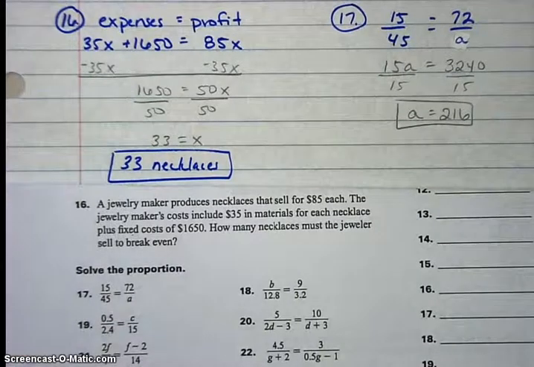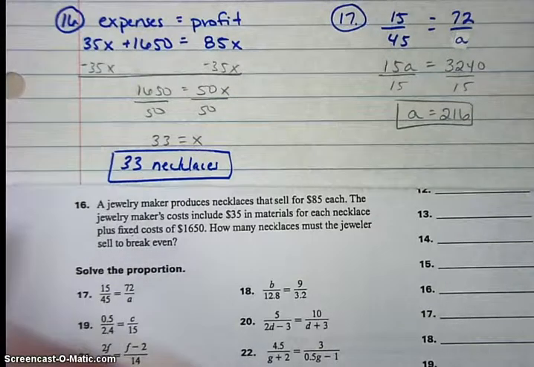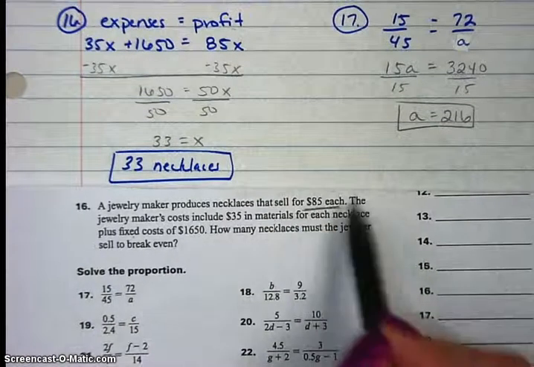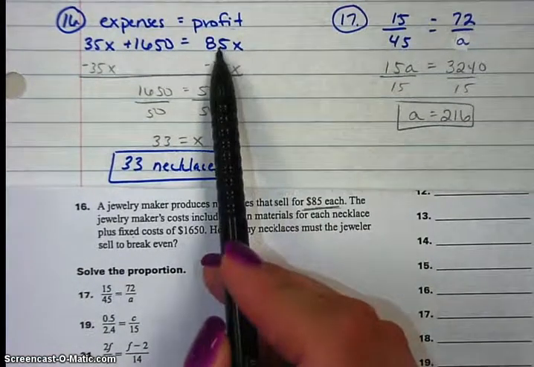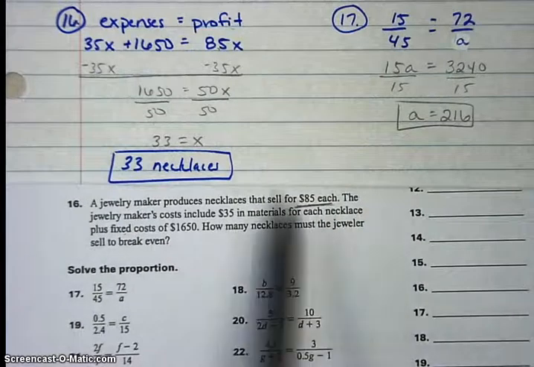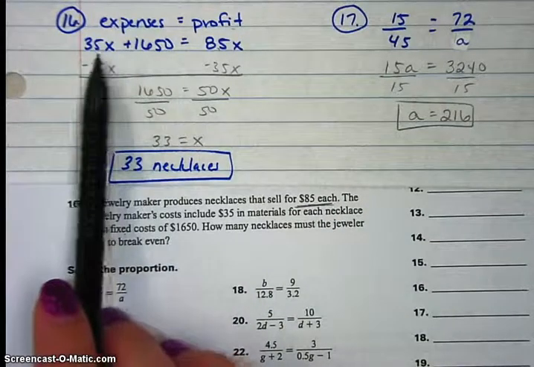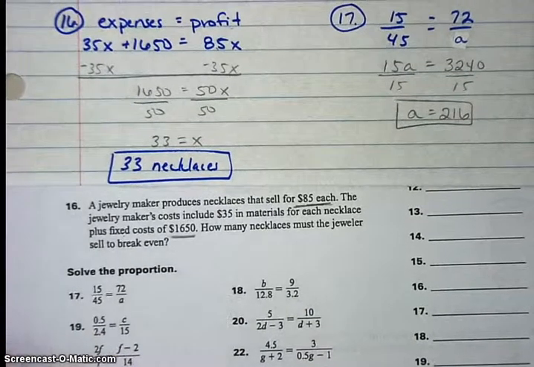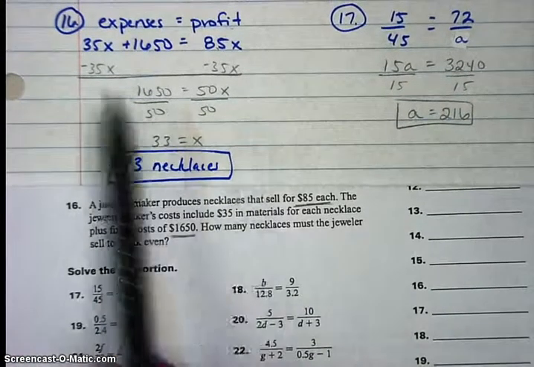To break even means your profit and your expenses are equal. You make as much as you spend. So that's why I have up here expenses equal profit. My profit's pretty easy. It's $85, 85x. My expenses is $35 for each necklace, so I'm spending $35 for every necklace, plus $1,650, just a one-time fixed cost. So now I have my equation.